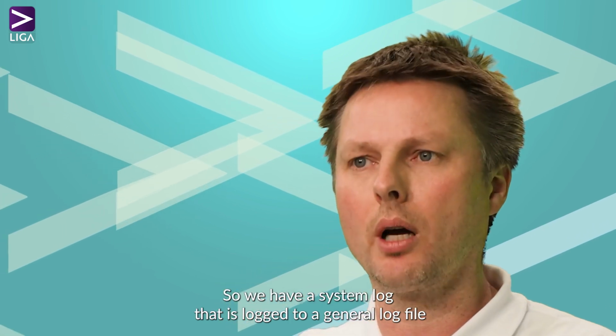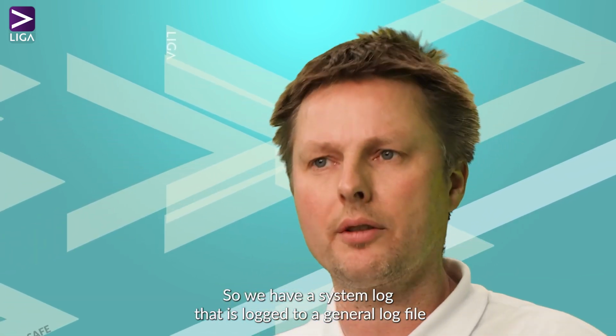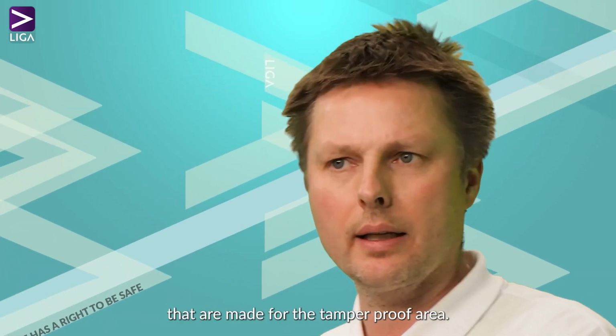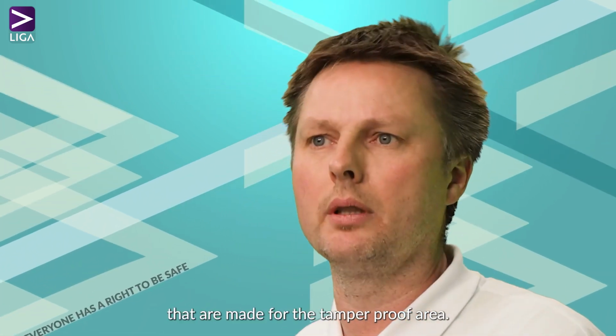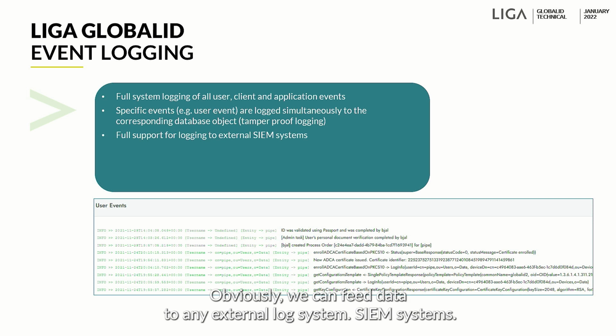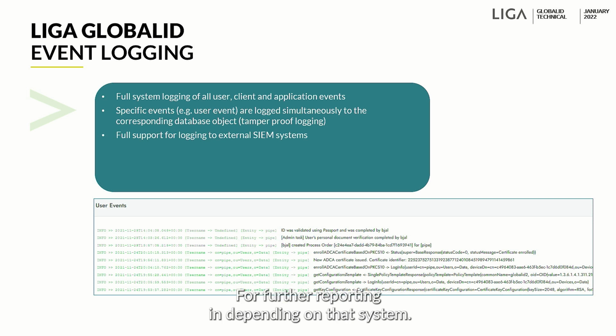We have a system log that is logged to a general log file, and we have this specific object log file that is made for the tamper-proof area. We also support from the general log, obviously, that we can feed data to any external log system, SIEM systems, for further reporting depending on that system.